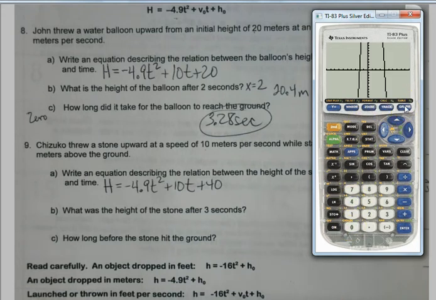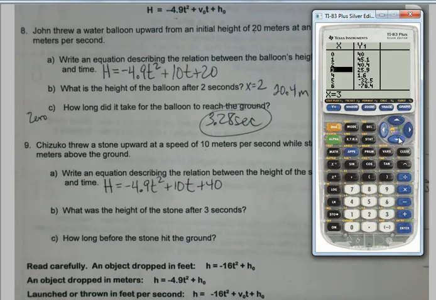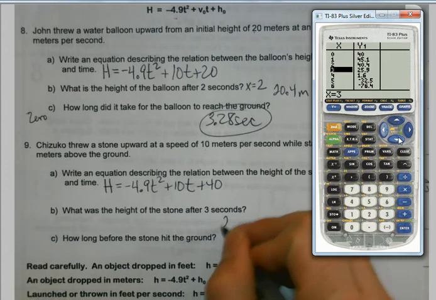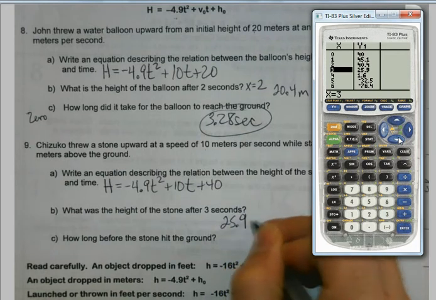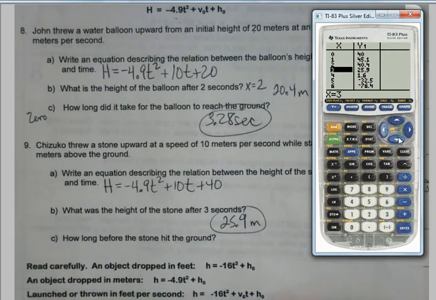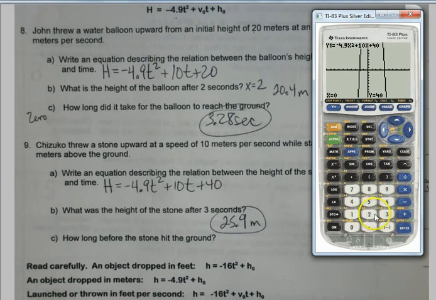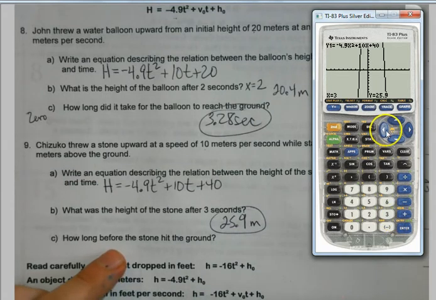So I can look at my graph. What's the height of the stone after 3 seconds? Again, I can look at my chart, 25.9 meters. If I wanted to, I also could just hit trace and enter the x value that I'm looking for. Again, I can get my height that way. X is time, y is height. How long before the stone hits the ground? Again, this is the 0 we want.